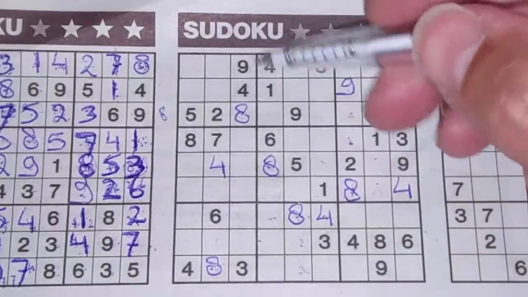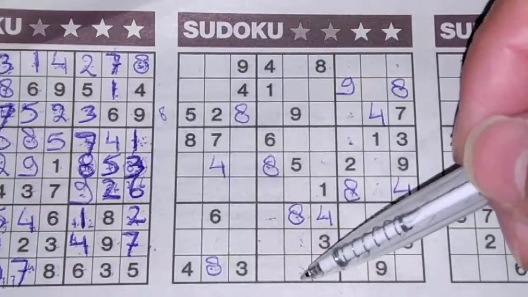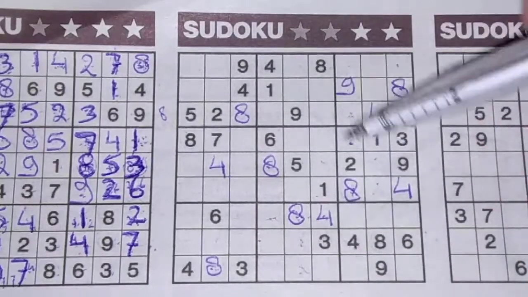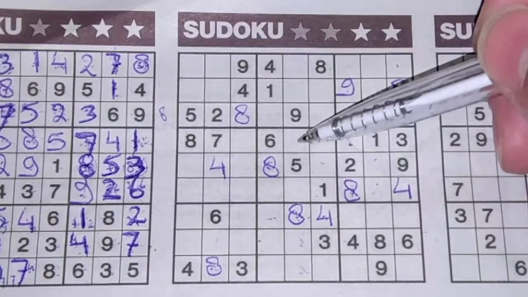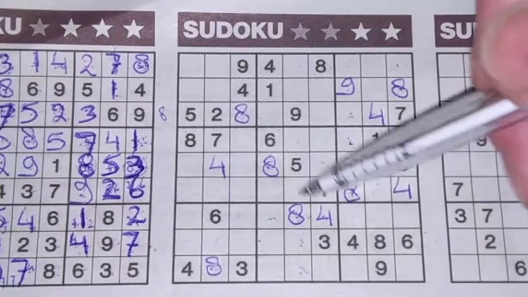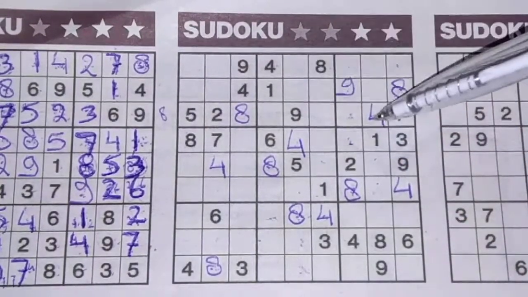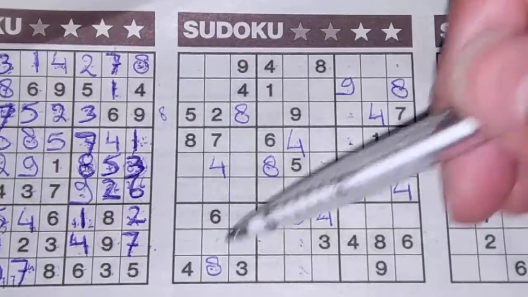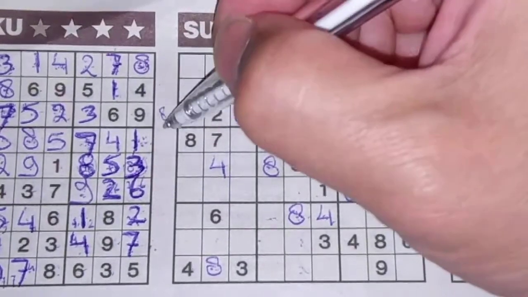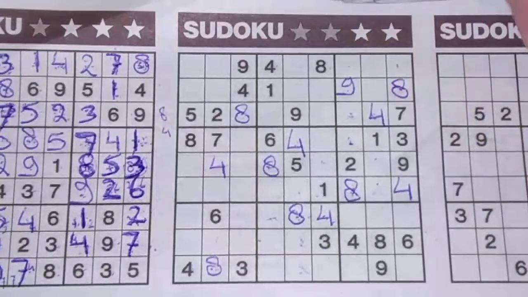4 in this column. 4 in that column. So in the middle column, the column between, the only 2 places for the 4, here or there. But I see here 4. No 4 there. 4 should be here. And all the 4s are used, I can see. Next digit, number 2. Alright.